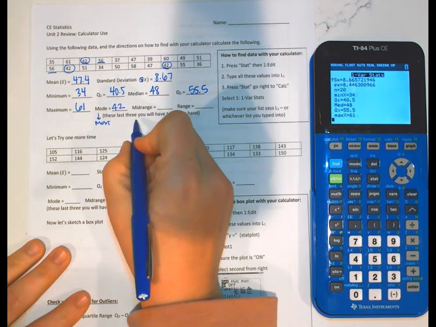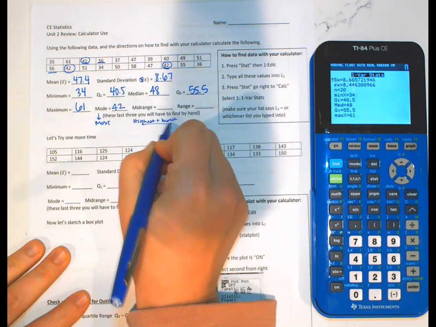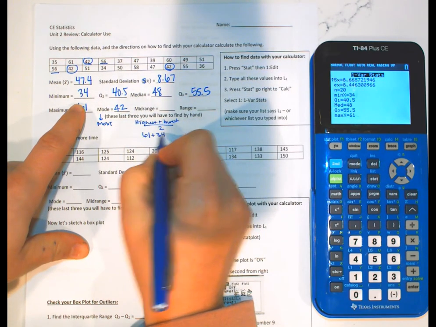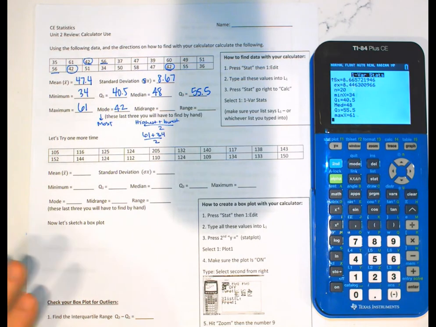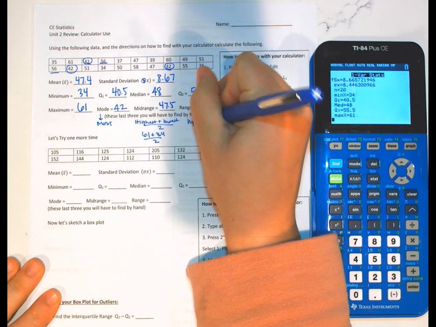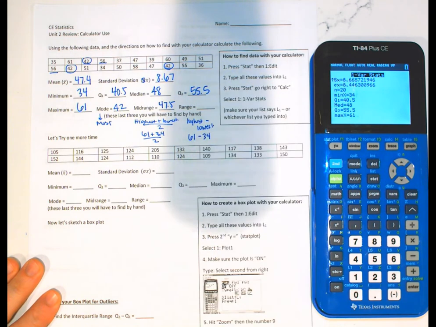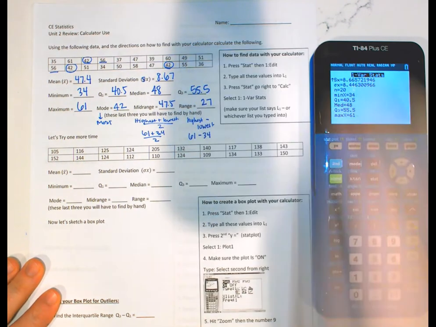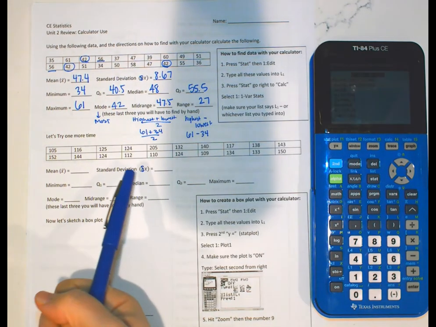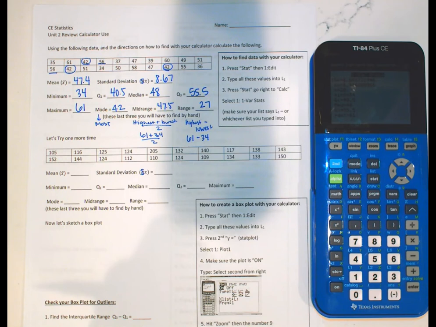So then our mid-range, we take our highest number, add it to our lowest number, and divide by 2. So in this case, we already know our min and our max. So 61 plus 34 divided by 2 would end up giving me 47.5. And then our range is just that highest number minus our lowest number. So using those same values, I would do 61 minus 34, which would give me 27. Sorry, I've been fixing this to Sx because that's the wrong standard deviation. You want to find the Sx standard deviation for these problems.